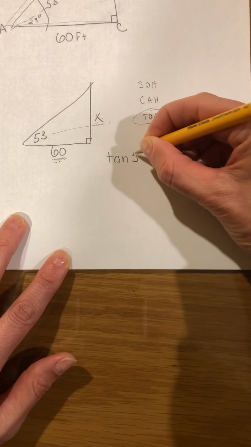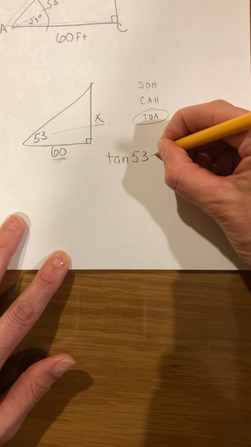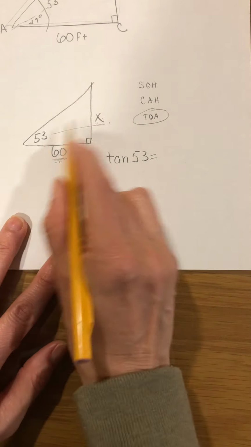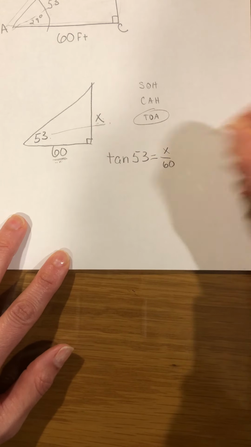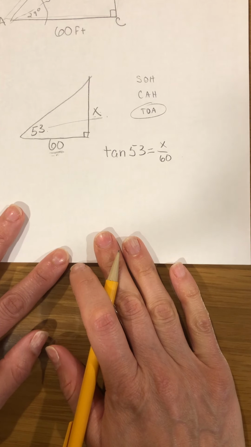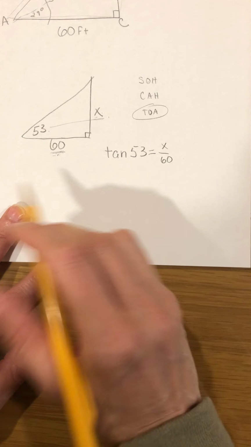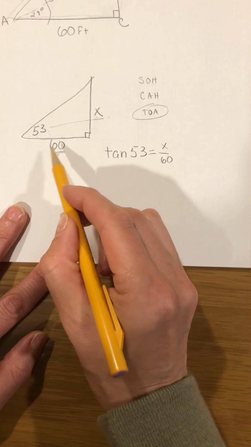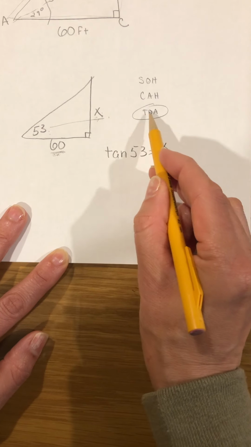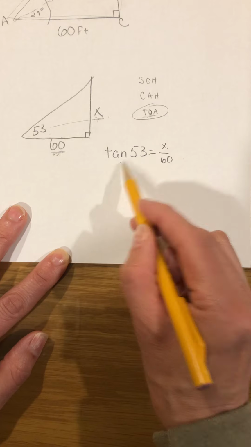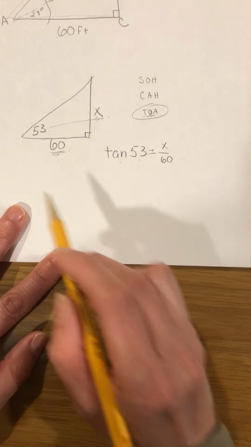So we're going to set this up. Tan 53, it's always sine, cosine, or tangent of the angle equals the ratio, opposite over adjacent. In this case, X over 60. All right, so we have it set up. So hopefully that makes sense to you. If it doesn't, please let me know. Again, we're going to use the side that we're given and the side that we're looking for, which in this case is adjacent and opposite, which tells us we need tangent. Tangent of the angle equals the ratio, opposite over adjacent.